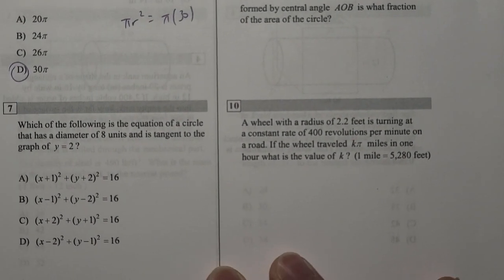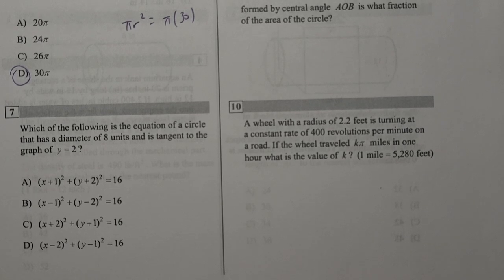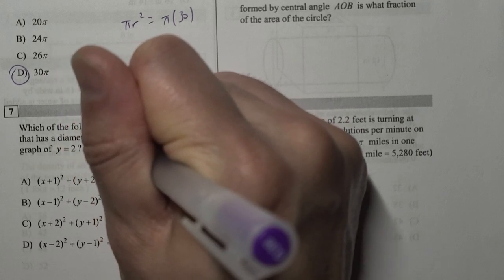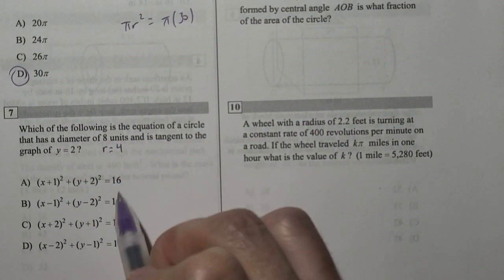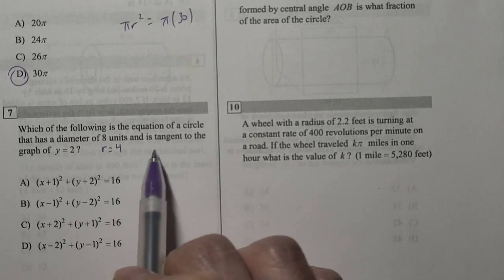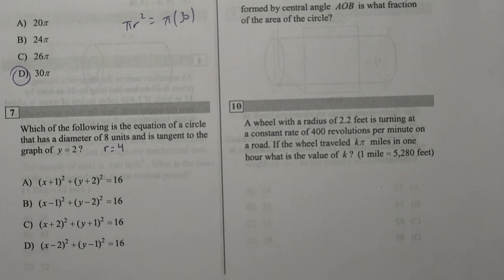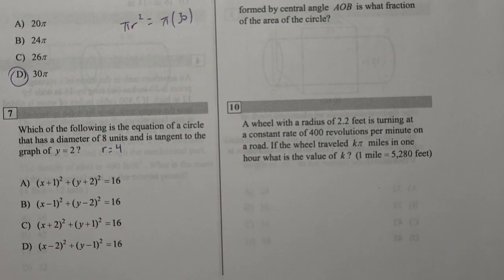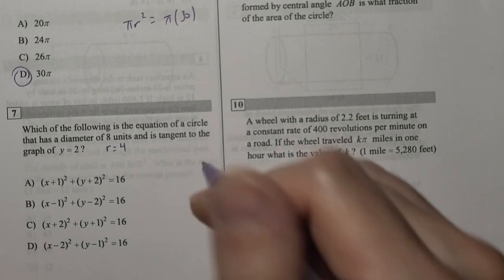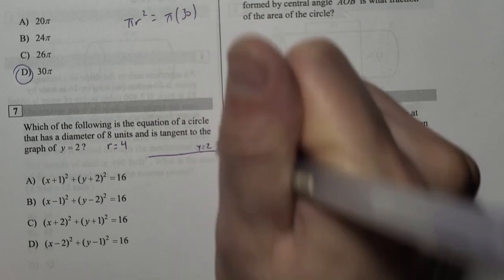Which of the following is an equation of a circle that has diameter of 8 units and is tangent to the graph of y equals 2? Well, diameter is 8, so that means radius is 4. That doesn't help us because all of these are 4 squared, which is 16. So now we got to figure out tangent to the graph of y equals 2. So maybe let's sketch this out. What is this line, y equals 2? It's a horizontal line, right? So let's say this is y equals 2, the horizontal line.